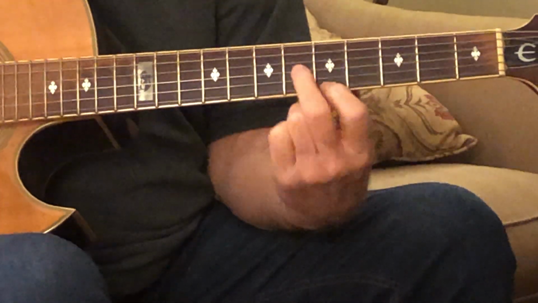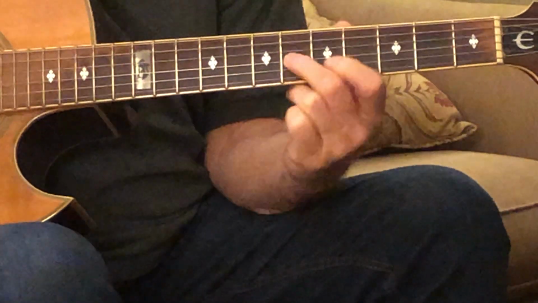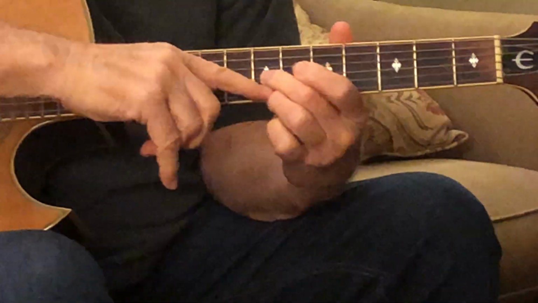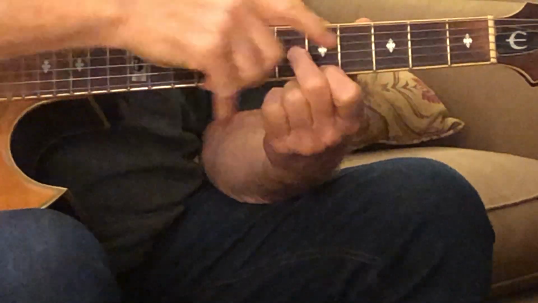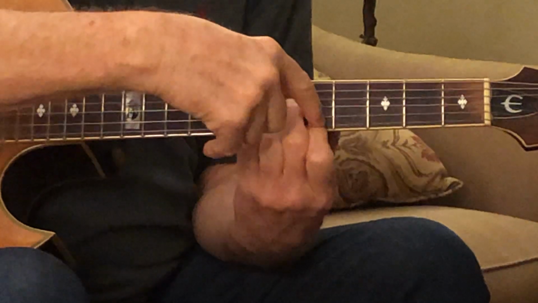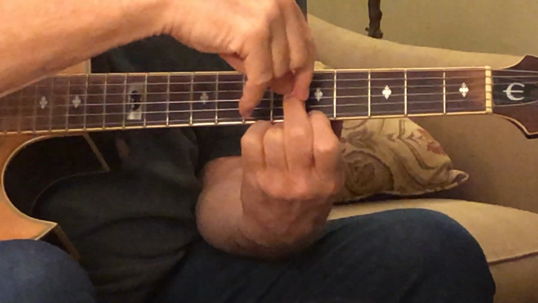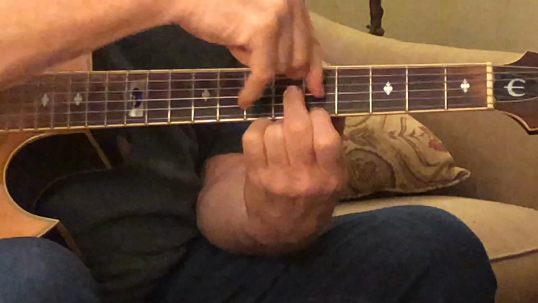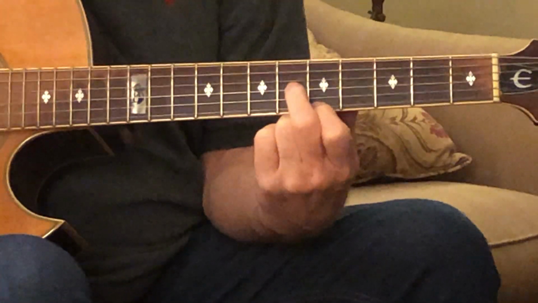So there's two formations: major with the middle finger on the same fret, and minor, or excuse me, I said major, I mean minor, the minor formation, with your middle finger on string 3, 1 fret behind the fret that your index finger is on string 1.